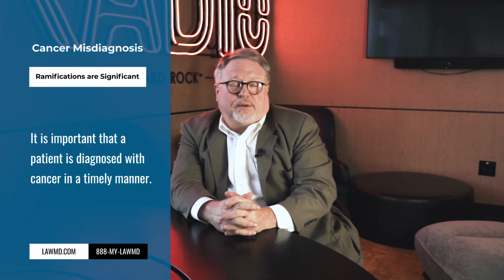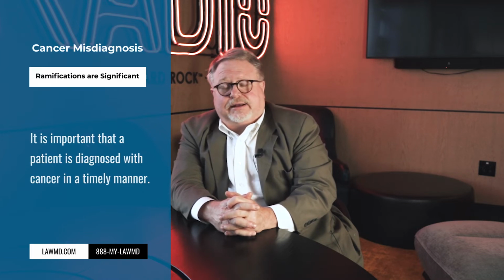What if you actually are diagnosed with cancer and don't have cancer? Or what if you're diagnosed with a certain type of cancer that turns out to be an incorrect diagnosis, either pathologically or anatomically? The ramifications of that type of misdiagnosis or lack of a diagnosis are significant. It's important to diagnose cancer timely, and we're going to cover that issue in other talks that we plan here, that is a delayed diagnosis of cancer. But what about the misdiagnosis?